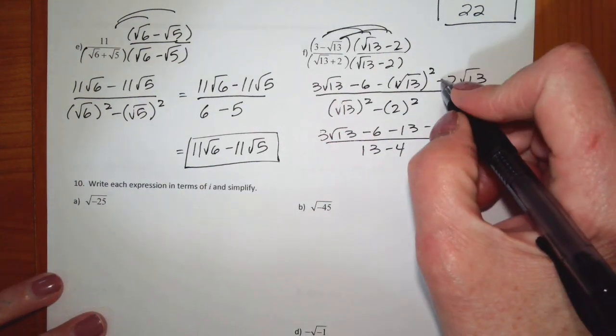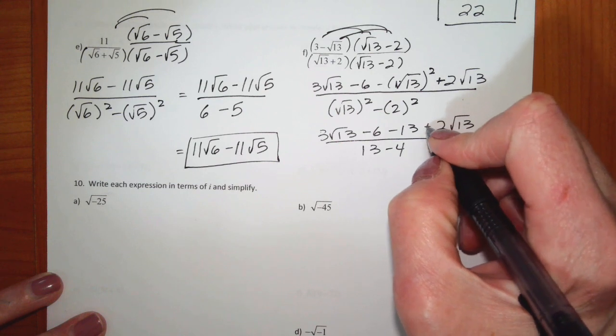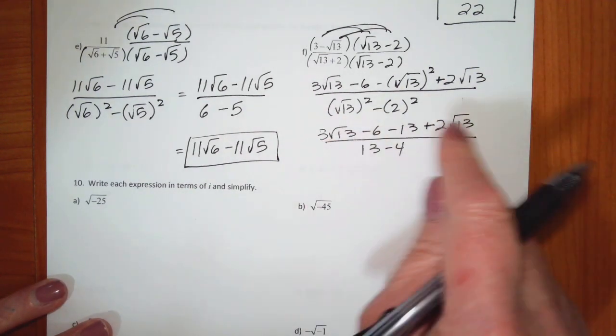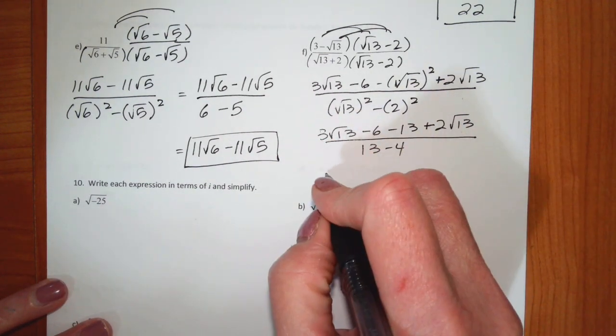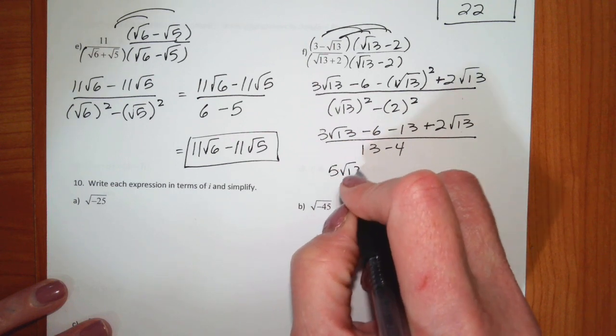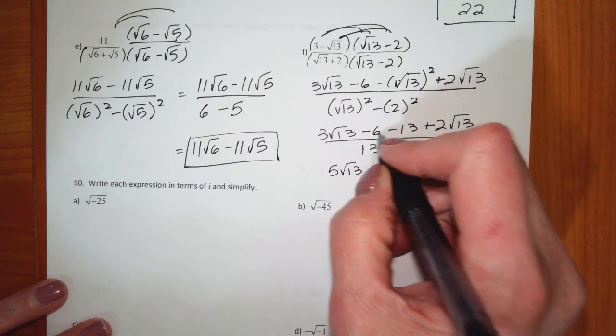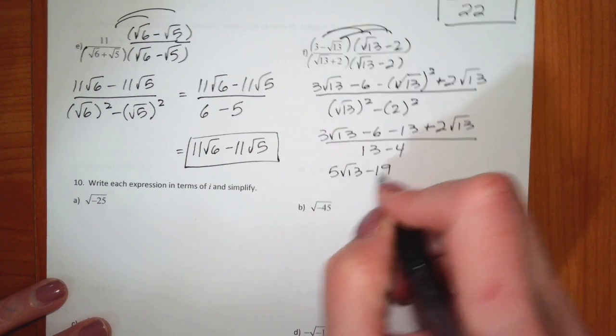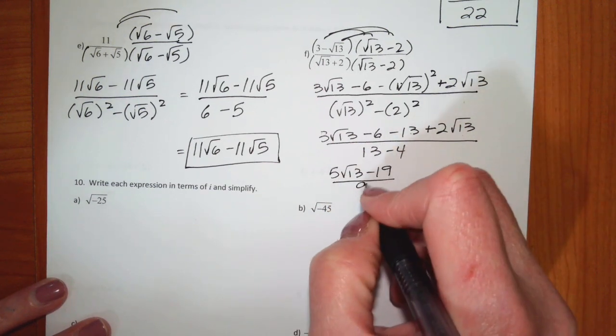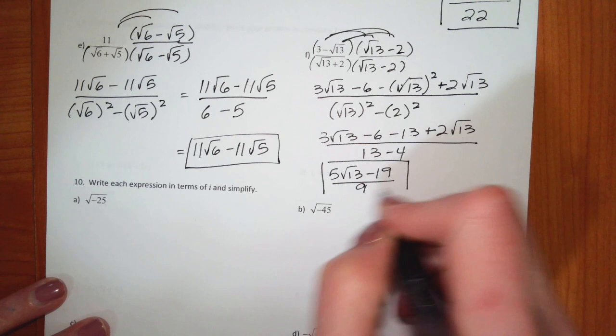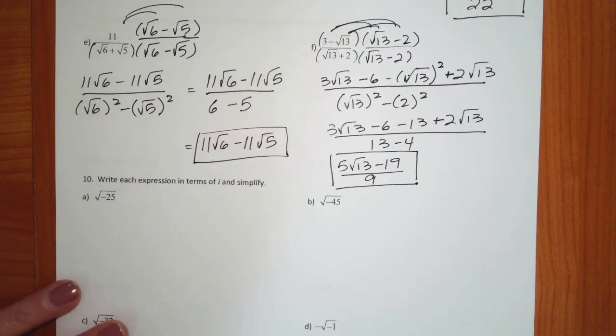Oops, and that's a plus. So 3 root 13 plus 2 root 13 gives me 5 root 13. Negative 6 minus 13 is minus 19. 13 minus 4 is 9. That cannot be simplified, so there's your answer.